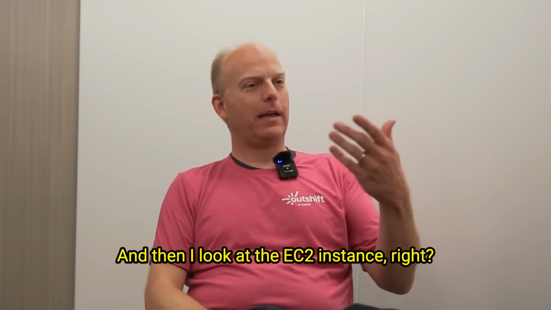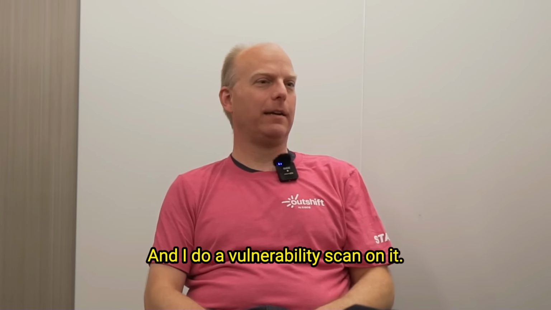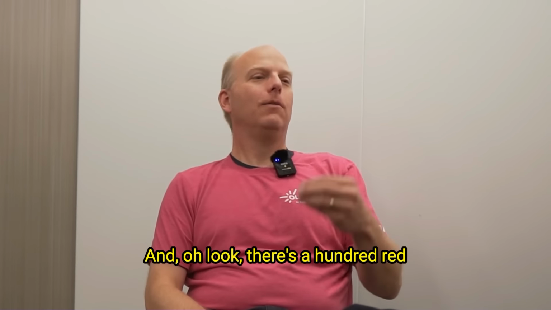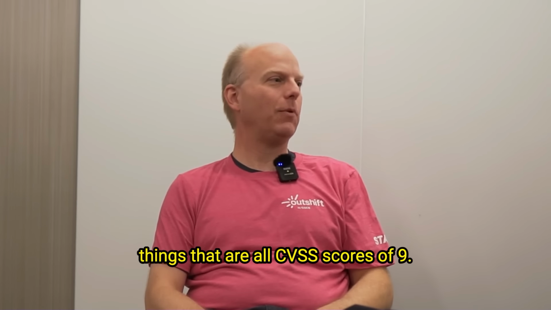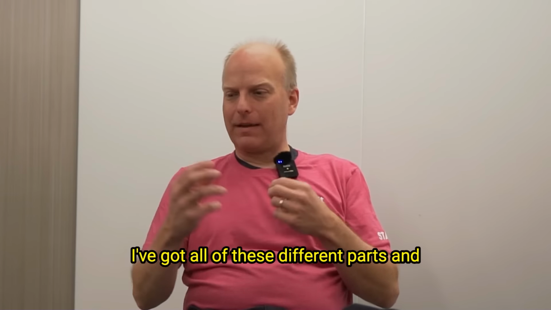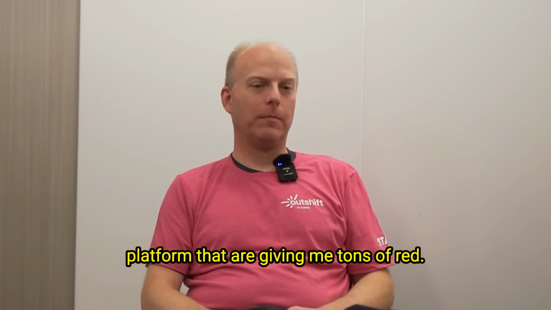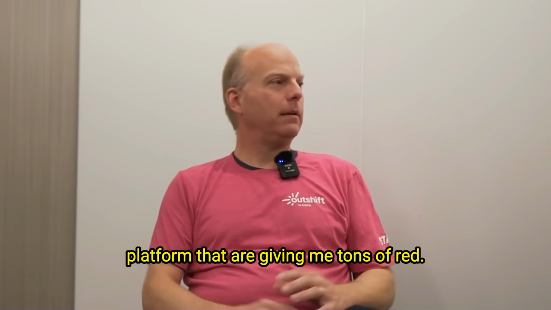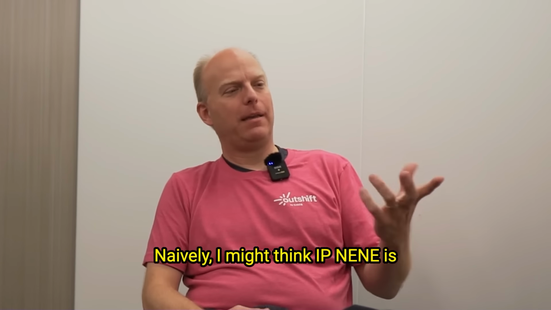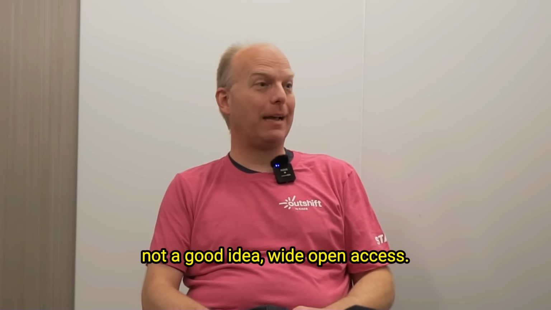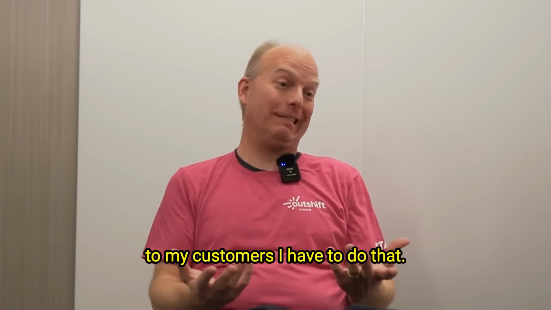And then I look at the EC2 instance and I do a vulnerability scan on it. And oh, look, there are 100 red things that are all CVEs with CVSS scores of 9.8. So I've got all of these different parts and pieces from all the parts of the CNAPP platform giving me tons of red. Which one do I fix first? Naively, I might think IP any is not a good idea, wide open access, but if it's my application I'm serving to my customers, I have to do that.